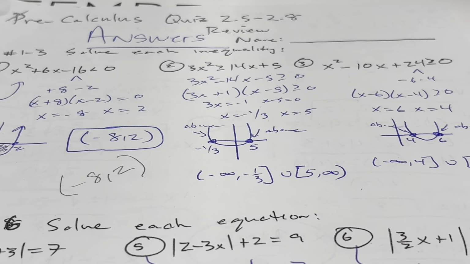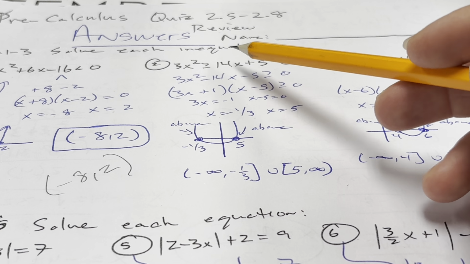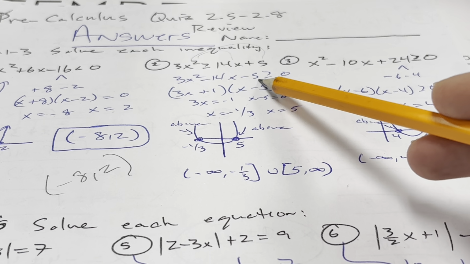All right, so number 2, 3x squared. First off, you want to move everything over to the side with the positive x squared. So you're going to move this over, and you're going to move this over. It becomes negative 14x minus 5.